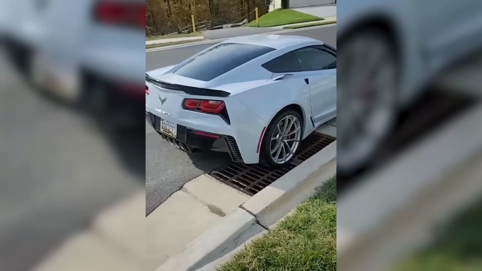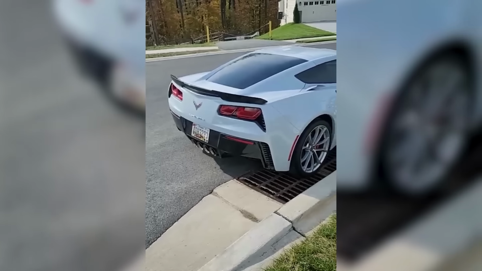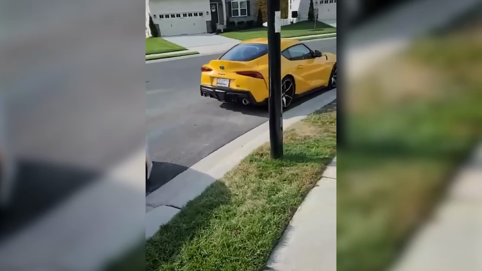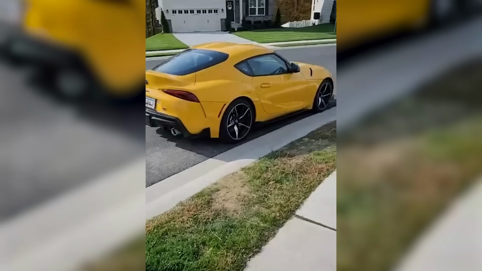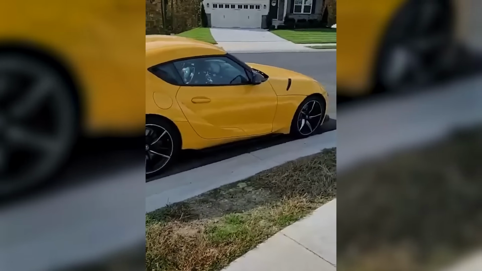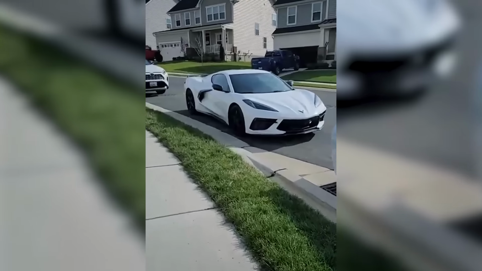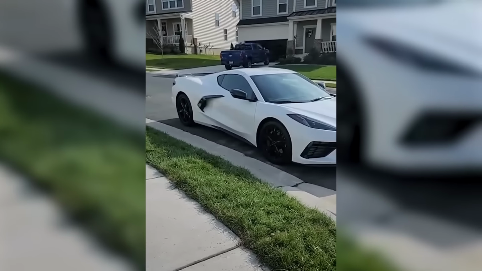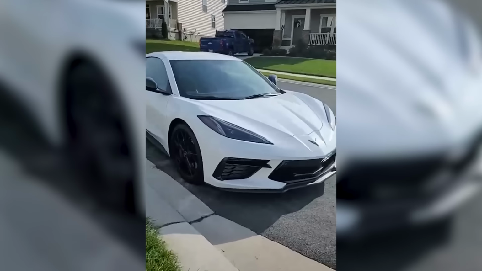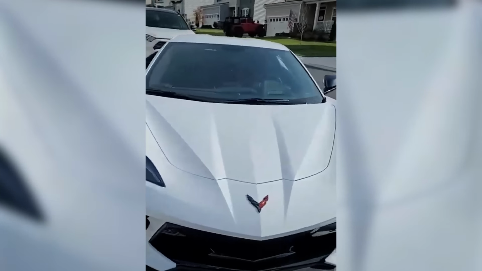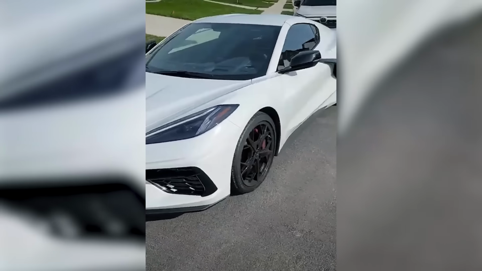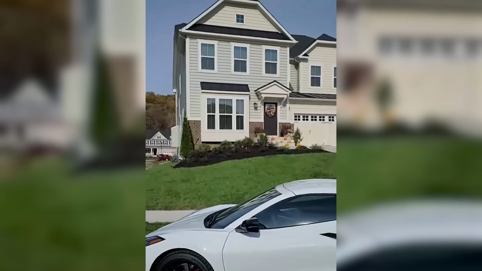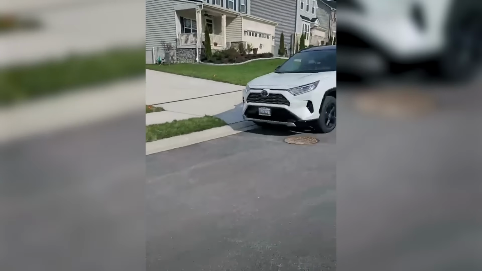That's her backside. I don't care if y'all see my tags. There's the Supra 2021 GR. This is the one everybody wants to see here. This is the 2021 Corvette. The performance package on it. And there's my house. Look at that. Ooh, he's too scared to show his house.